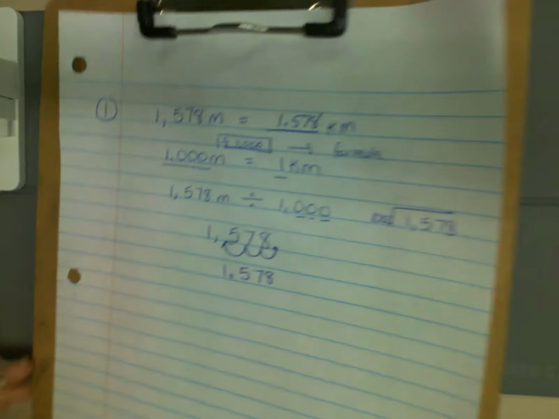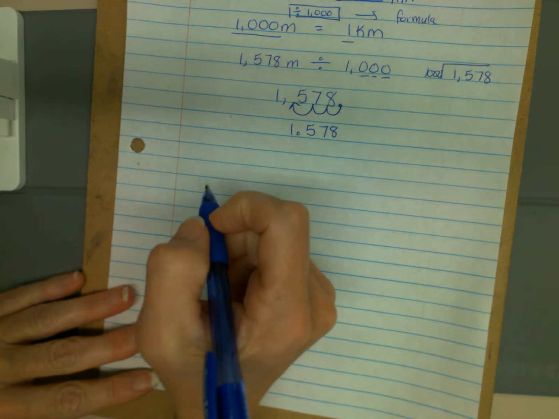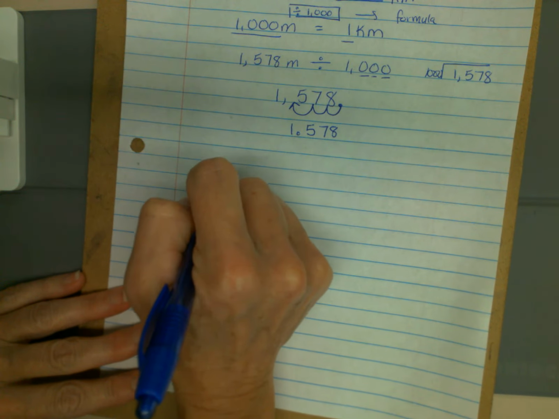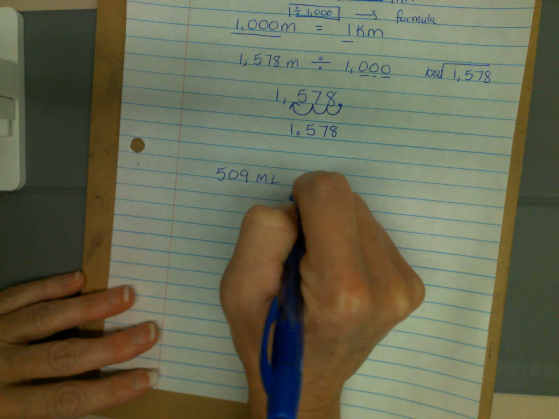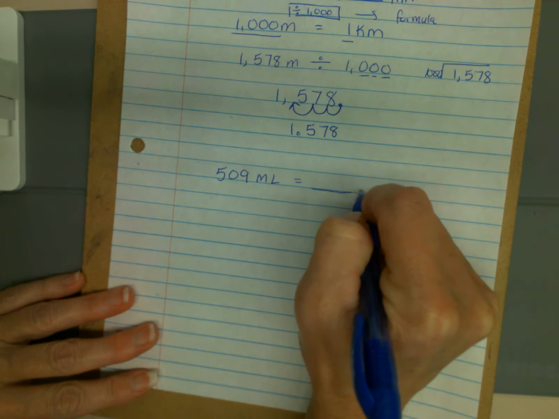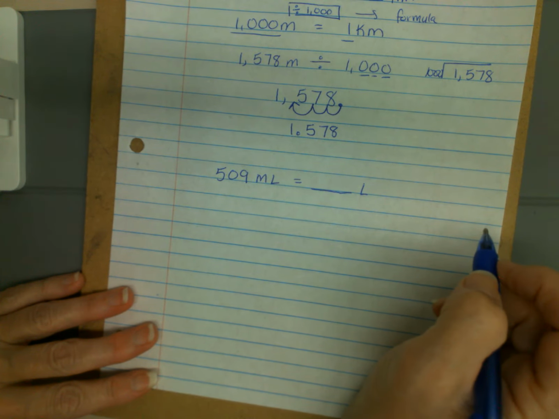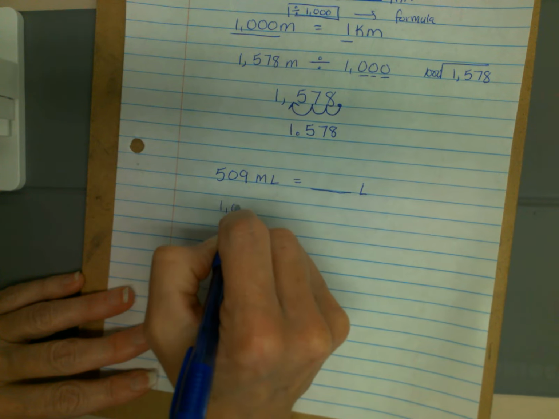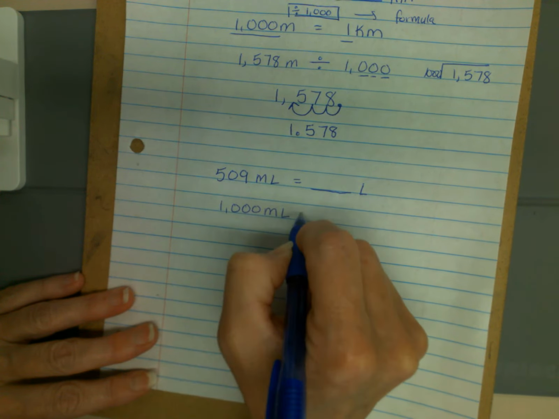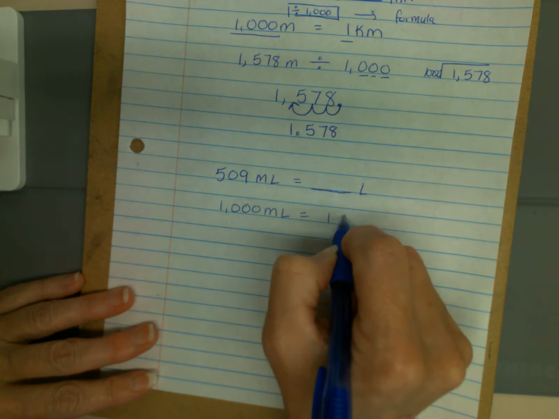Okay, let's try one more. What if I'm converting milliliters to liters? Okay, let's say I'm doing this. 509 milliliters. And I want to know how many liters does that equal? Well, I go to my conversion chart, and my conversion chart tells me that 1,000 milliliters equals 1 liter.